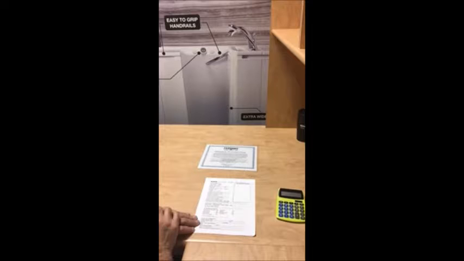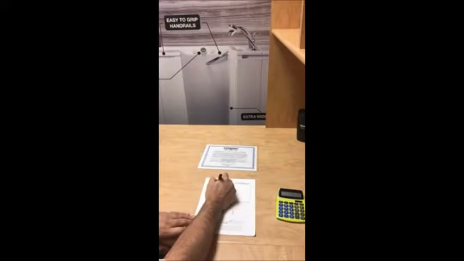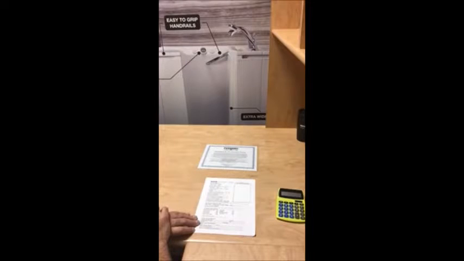Ceiling height, measure the floor to the ceiling in the bathroom. Average height of a bathroom or wall inside of a house, 96 inches.